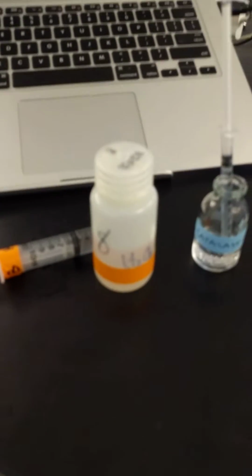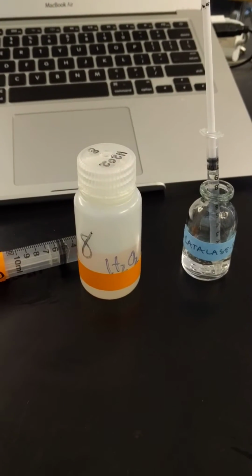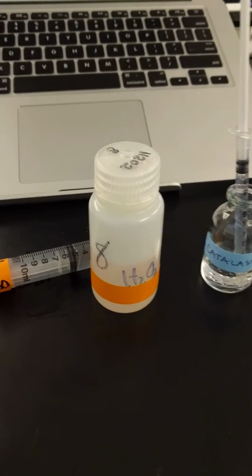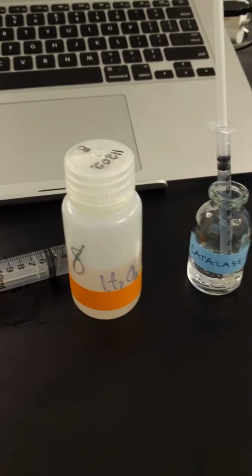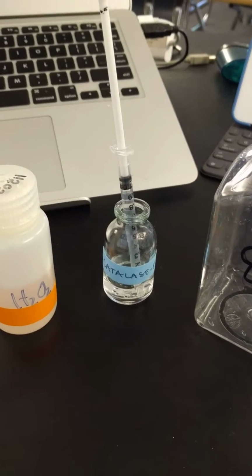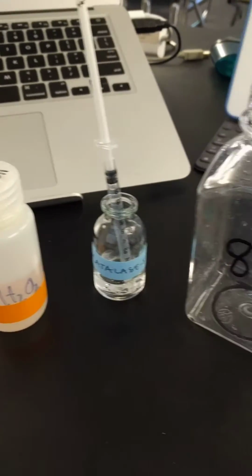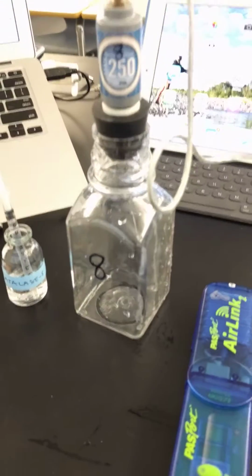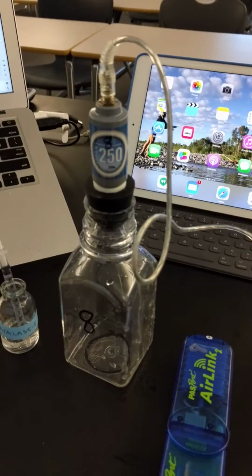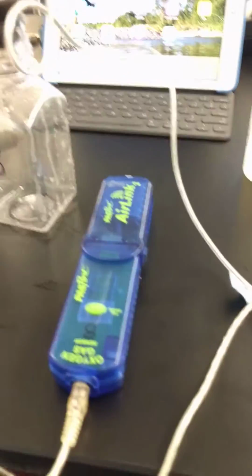Okay, for your lab, you're going to be doing investigation 13, enzyme activity. You'll use hydrogen peroxide as your substrate. Catalase will be your enzyme, and the hydrogen peroxide will break down into oxygen and water in your reaction chamber here. And you'll have an oxygen sensor connected here.